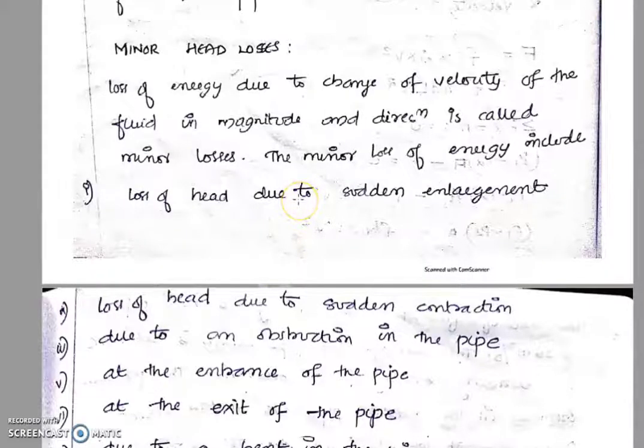Now you will see what the different types of minor head losses are. After finding all the equations for the head losses, we will do some problems regarding the head losses due to minor and major losses. So first, we will see the different types of minor head losses.